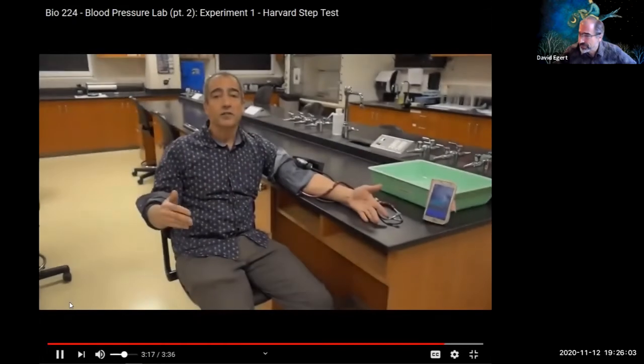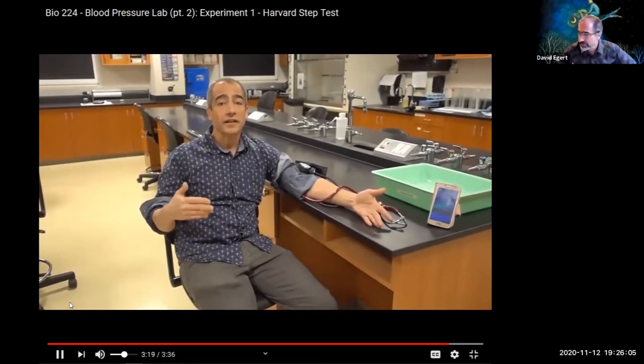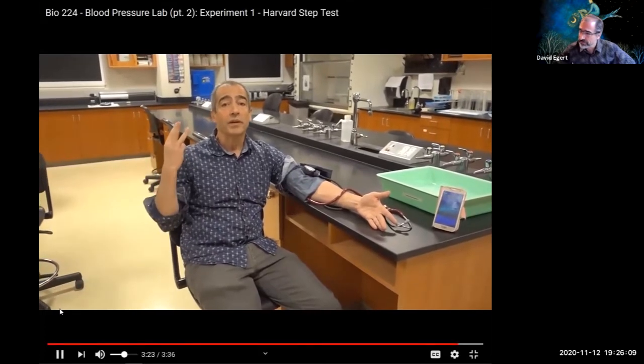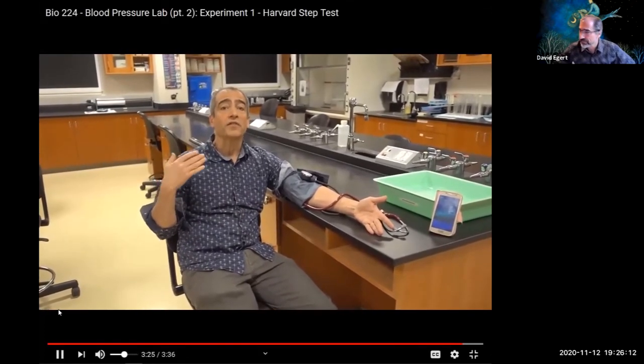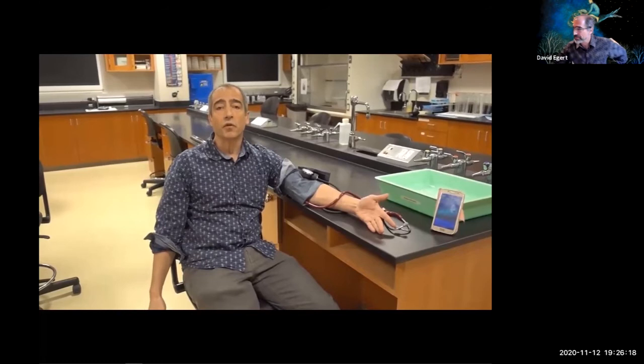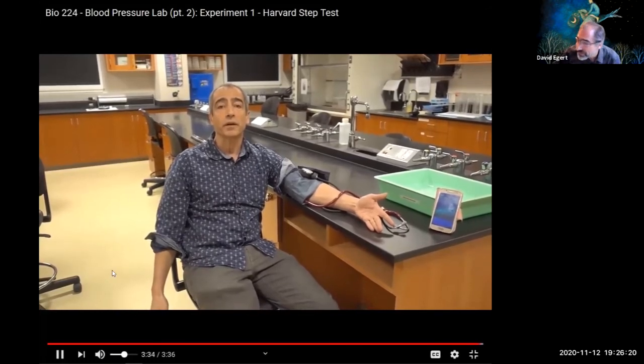At 2 minutes post the exercise, we'll take another blood pressure and another pulse rate reading. At 3 minutes post exercise, we'll take our final measurement of blood pressure as well as pulse rate. And that will be the data gathering for the Harvard step test part of the experiment.